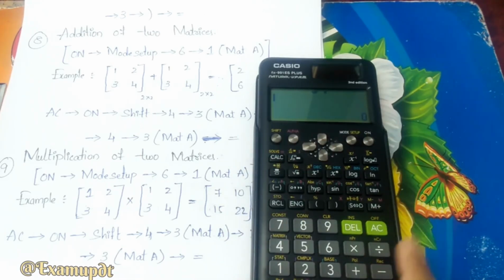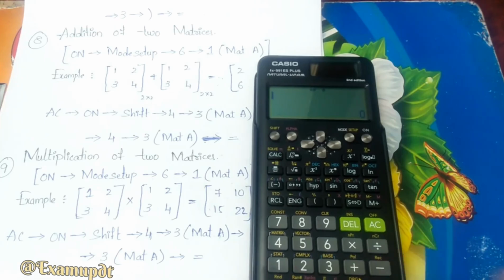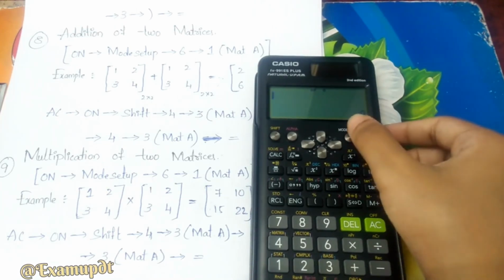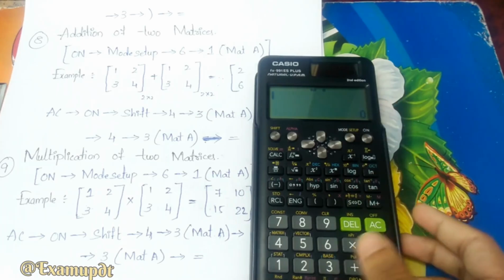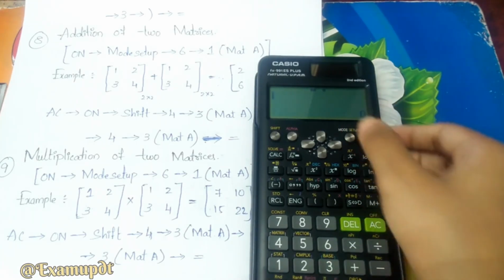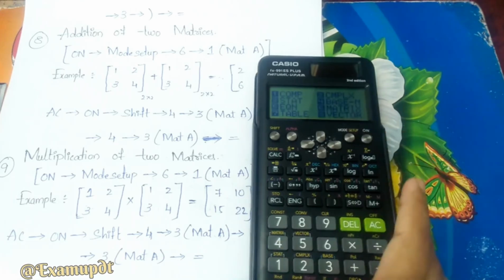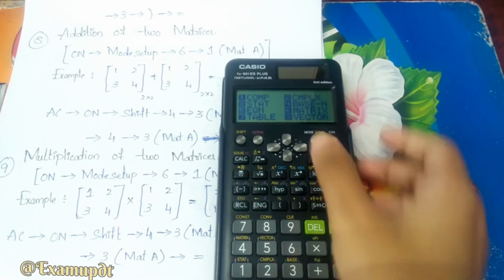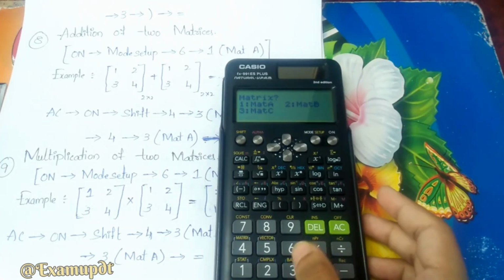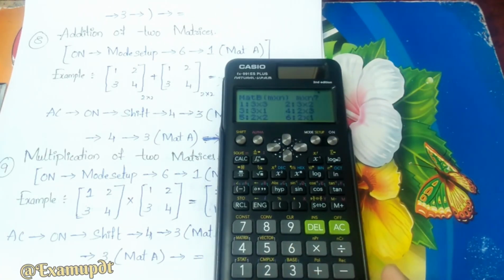Now click on AC. Now again if you want to enter values, take mode setup and click on 6 for matrix. Then you can take the second matrix. Now I want to take the second matrix, that is matrix B, so I am clicking 2.